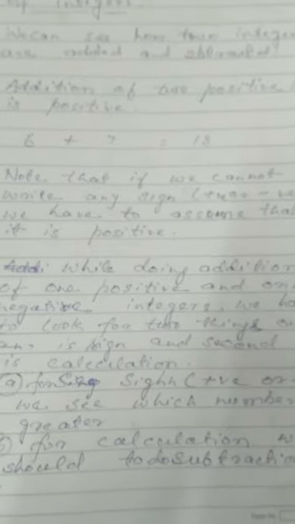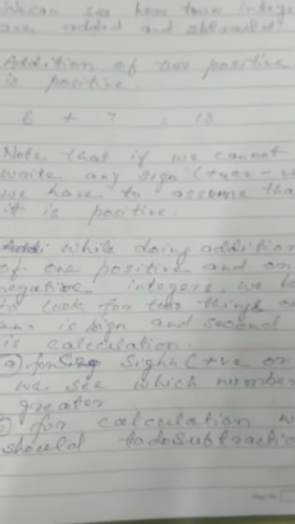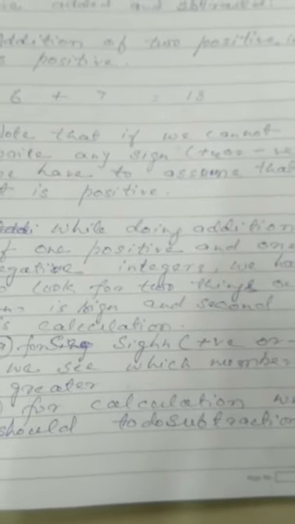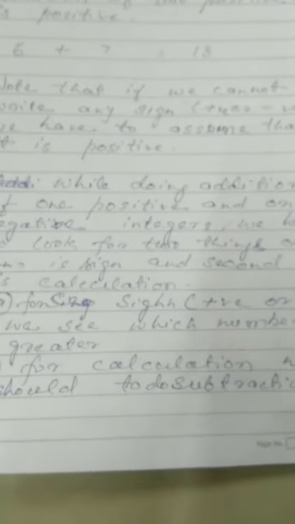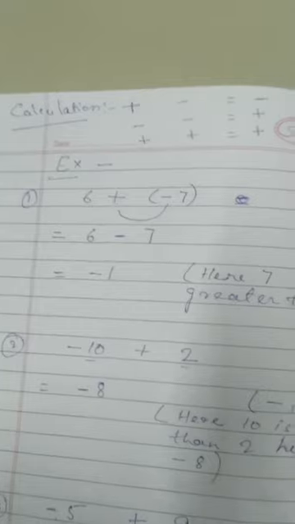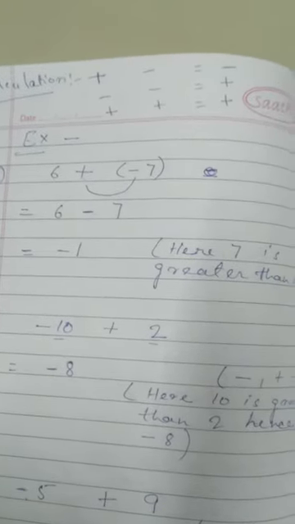of one positive and one negative integer, we have to look for two things: one is sign and second is calculation. Which sign should we give and what do we do? Either plus or minus, either add or subtract. For the sign, positive or negative, we see which number is greater. And for calculation, we should do subtraction. As in the example shown here, for calculation plus minus, we have to do minus.